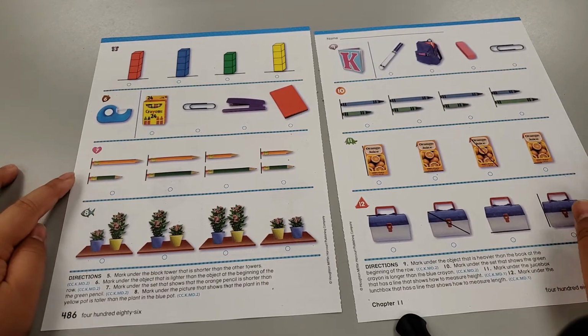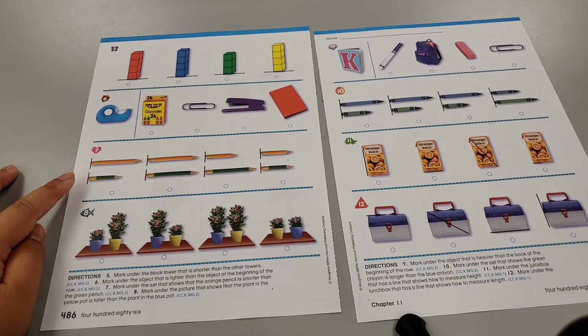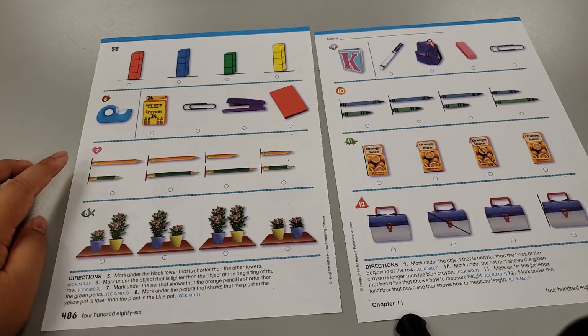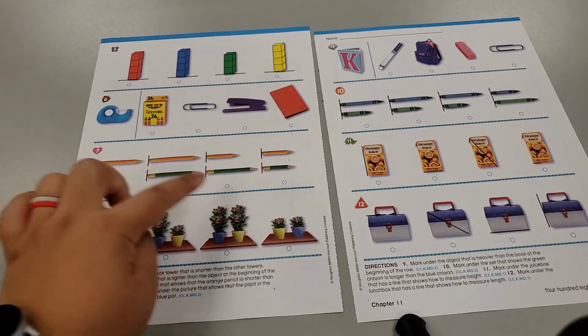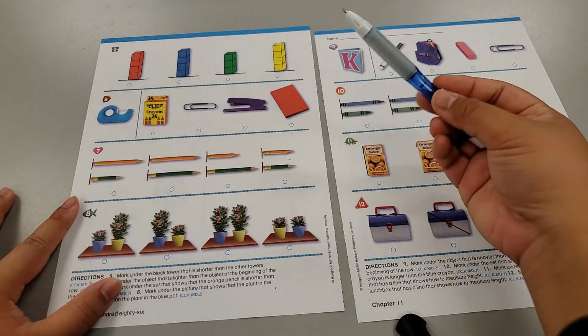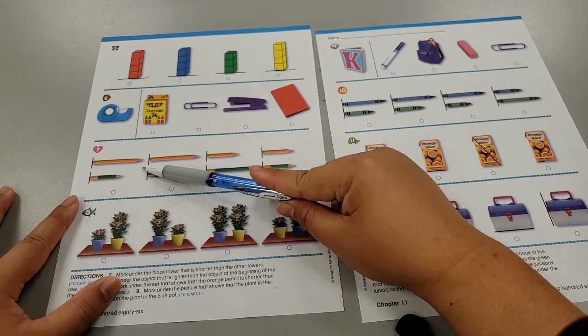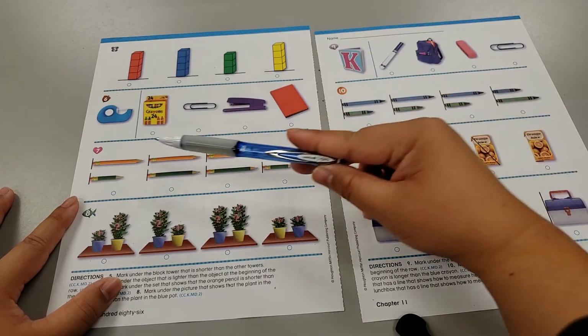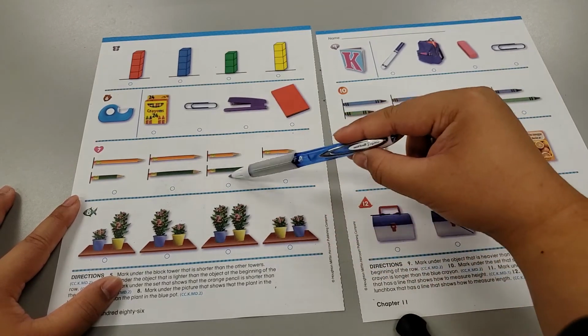I'll move on to number 7. We have 2 pencils here, our orange pencil and a green pencil. Which set shows the orange pencil is shorter than the green pencil?